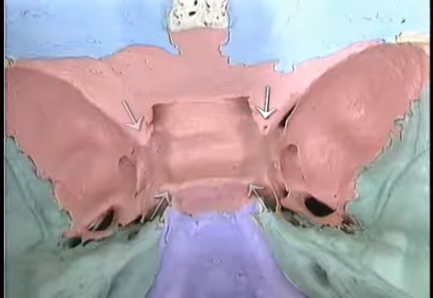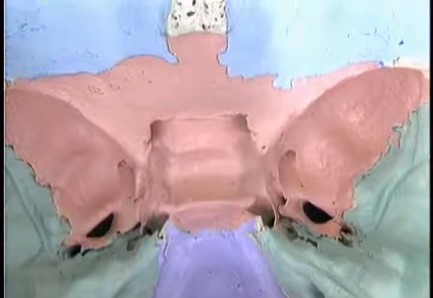The central part of the sphenoid includes the clinoid processes and the pituitary fossa. The central part of the sphenoid bone is hollow, as we'll see.